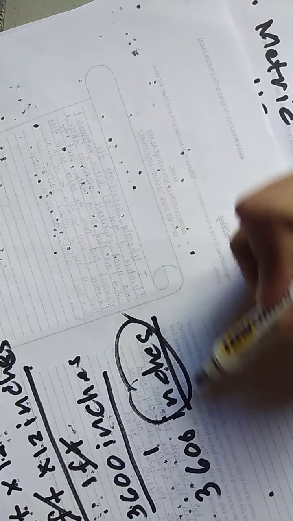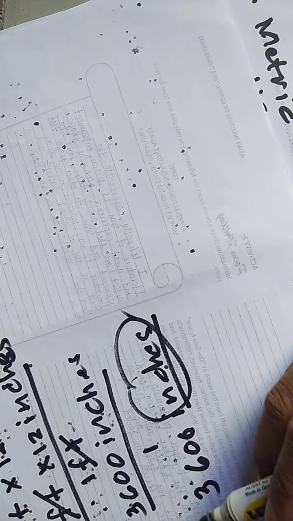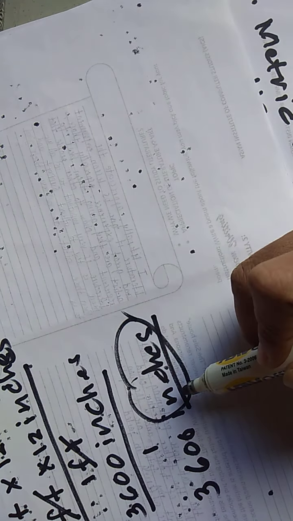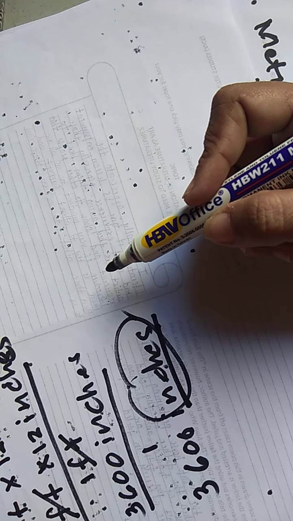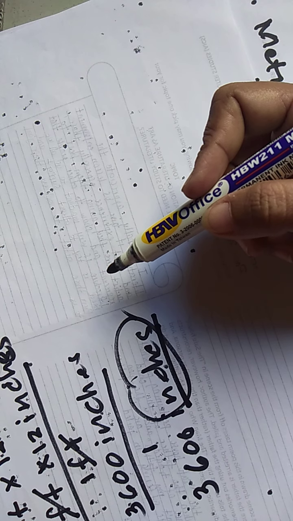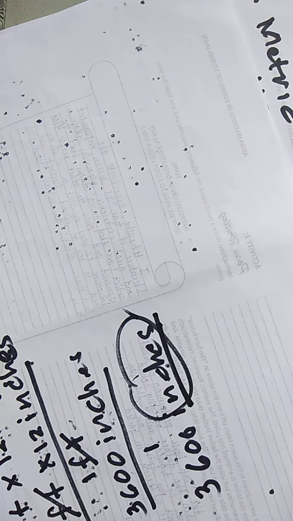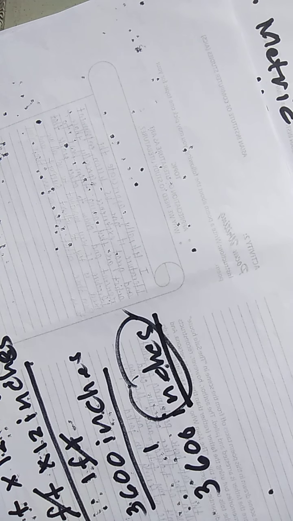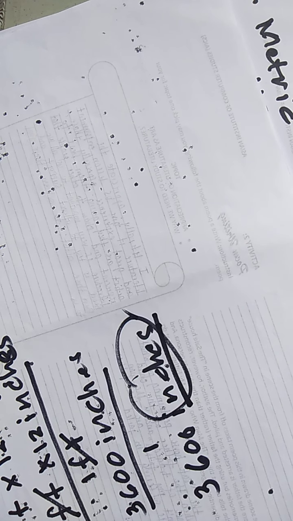'Di ba? So, ang gagawin natin, we will now proceed with the conversion of inch into a meter. Okay? So, sabi, in every 1 meter, there is how many? 100 centimeter. Okay?